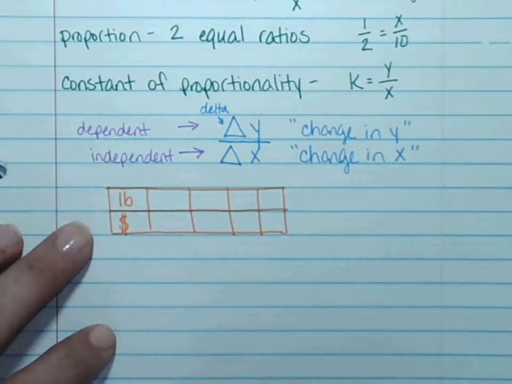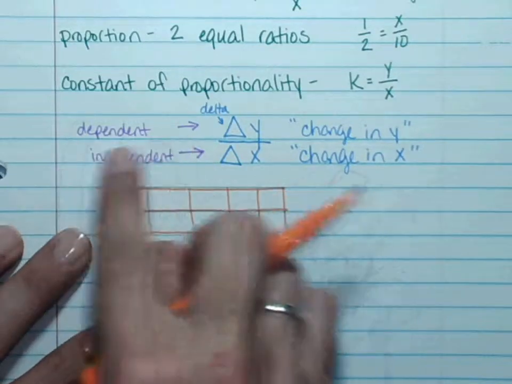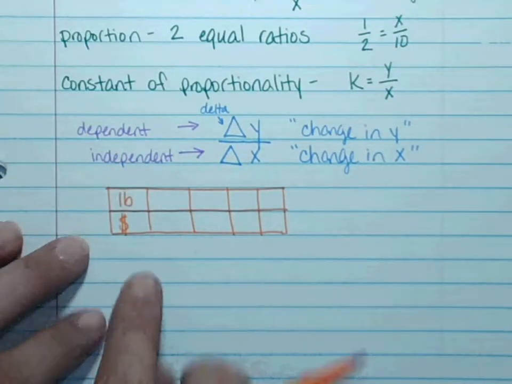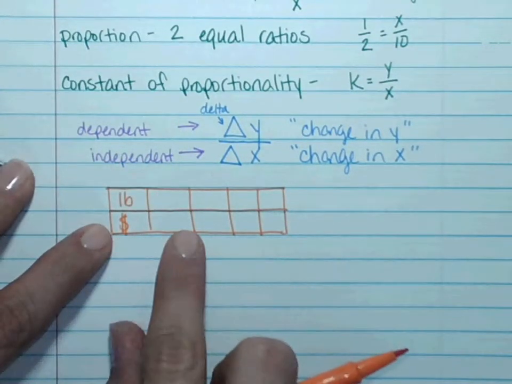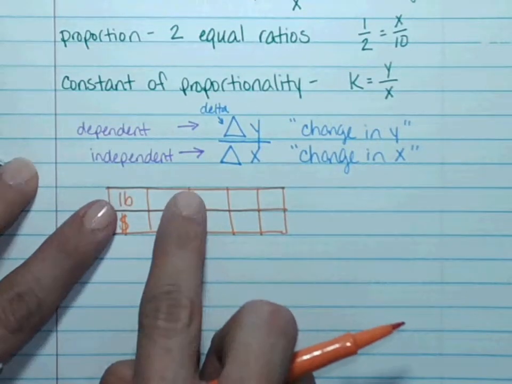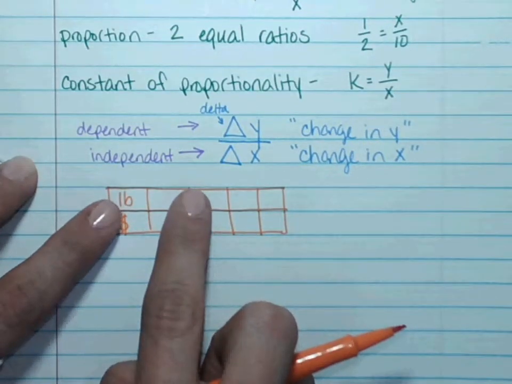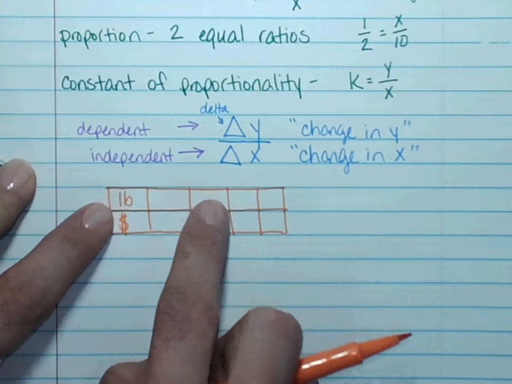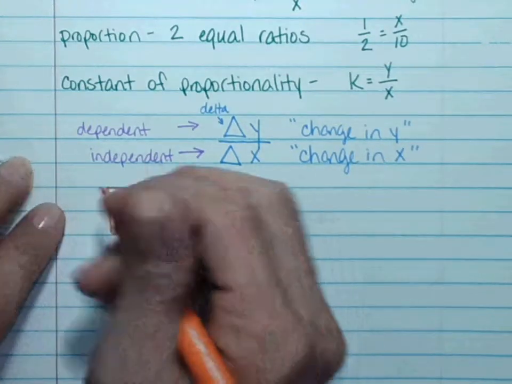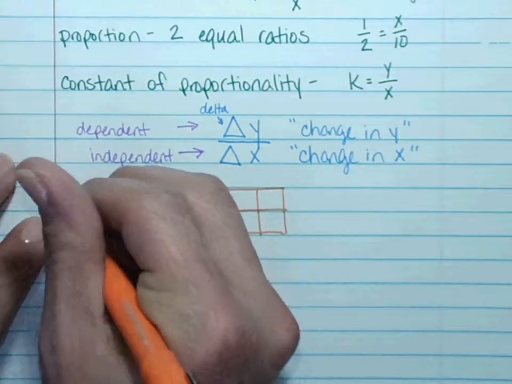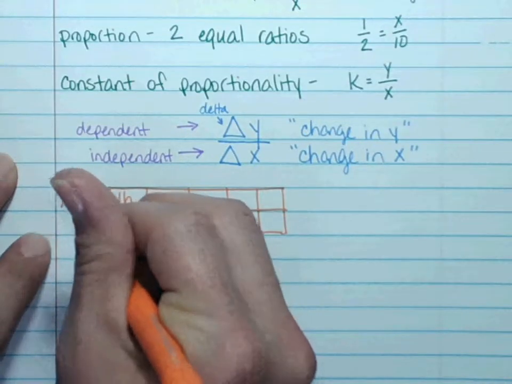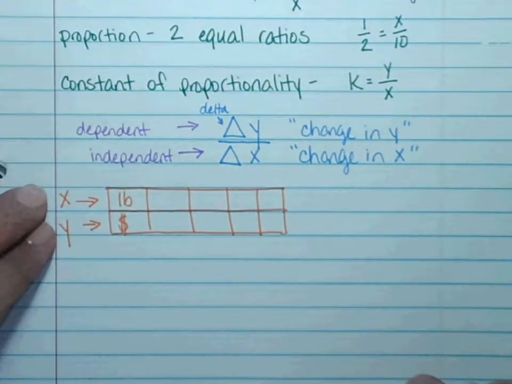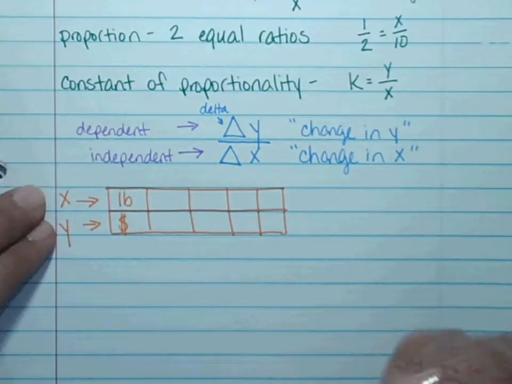In science, just like math, just like independent, dependent, I don't go to the store and hand them money and they give me pounds of hamburger meat. I go pick up pounds of hamburger meat and they tell me how much money I pay. So this is my X. This is my Y. They will always be in that order in a table. X is on top.